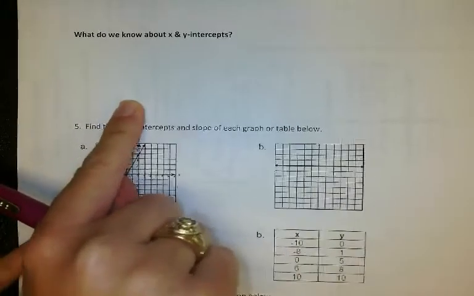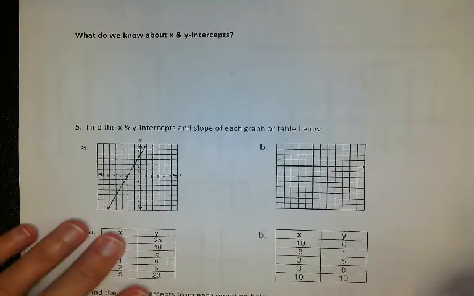Welcome, it's Miss Skelton here, and this video is going to help you know what y-intercepts are, and then how you can find them on a graph, in a table, and also from an equation. So you've talked about intercepts before, and we've mentioned them so far in our class, but I want us to define them and then see what patterns we can find about them.